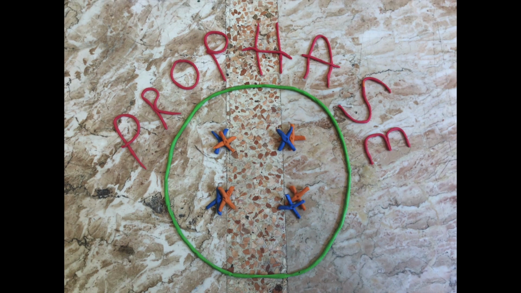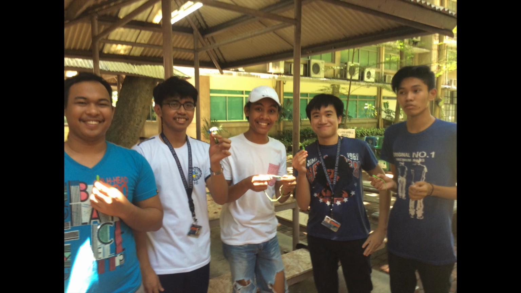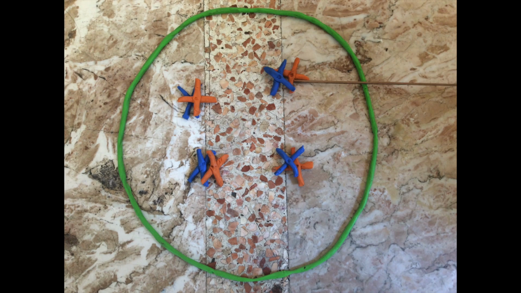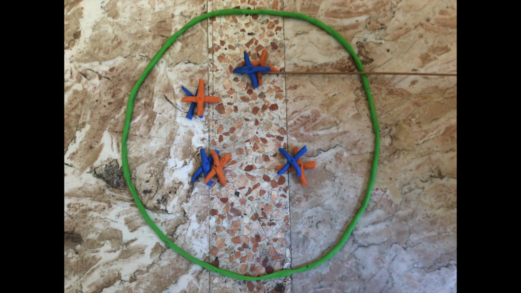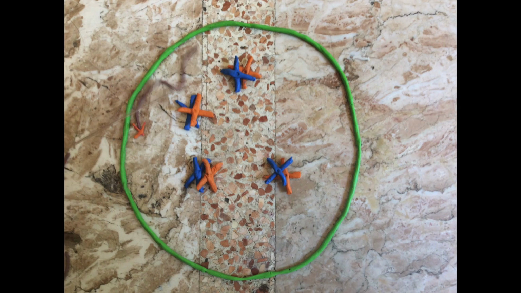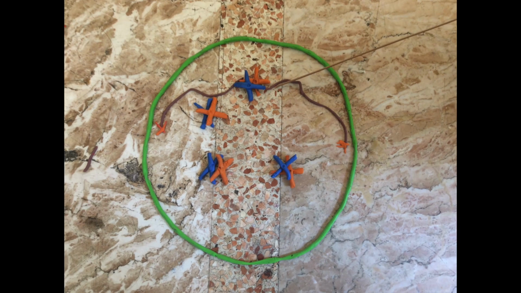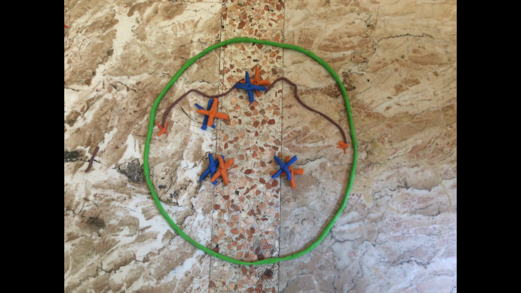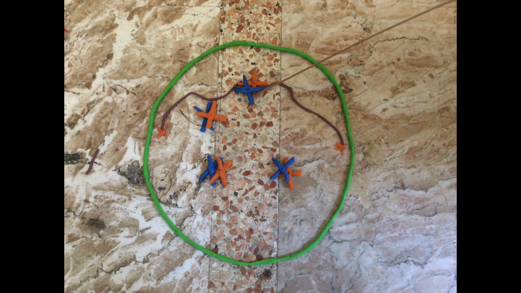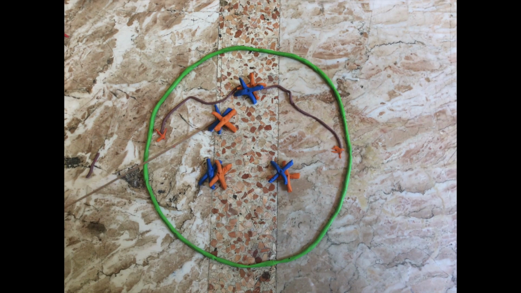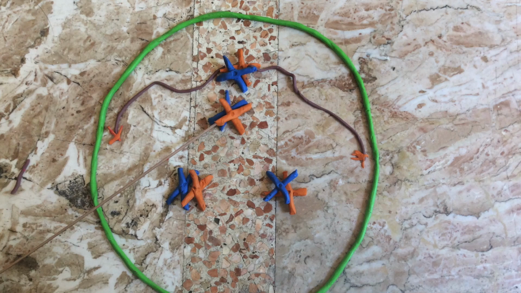In meiosis 2, the cell moves from meiosis 1 to meiosis 2 without copying its DNA. During prophase 2, chromosomes condense and the nuclear envelope breaks down if needed. The two centrosomes move apart. The spindle forms between them, and the spindle's microtubules begin to capture chromosomes.